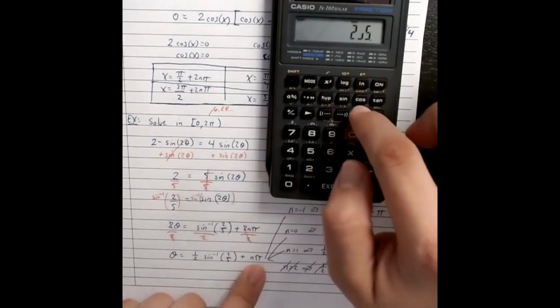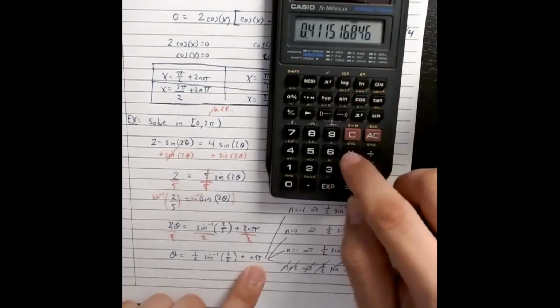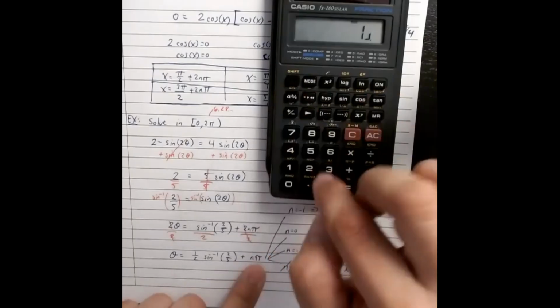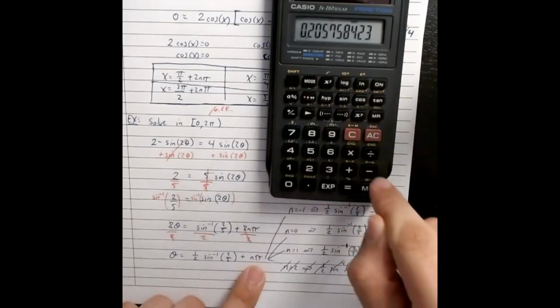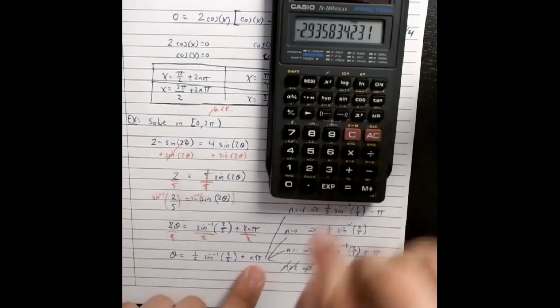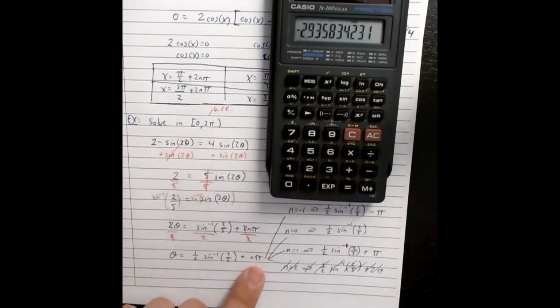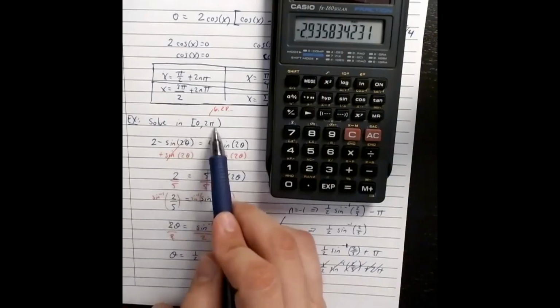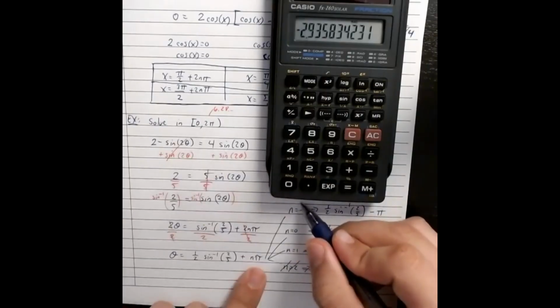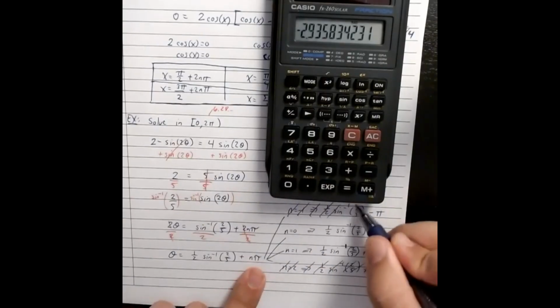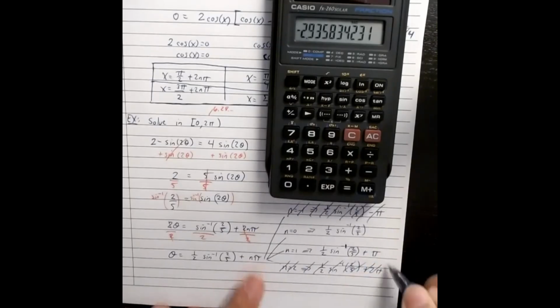The inverse sine of 2/5 times 1/2 is a very small positive number. And if I subtract pi, that's going to give you a negative number. And again, I don't want a negative number. I want it between 0 and 2 pi. So again, this one is too small, and this one is too big, which means these are the only ones that are just right.